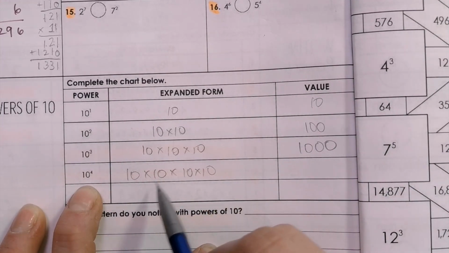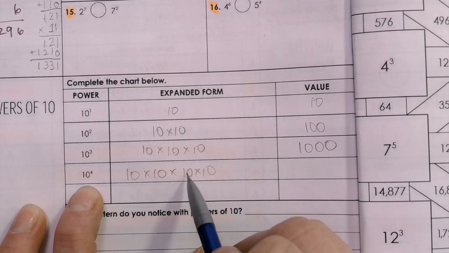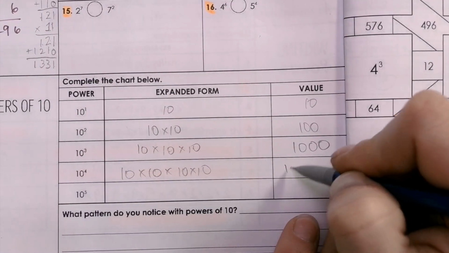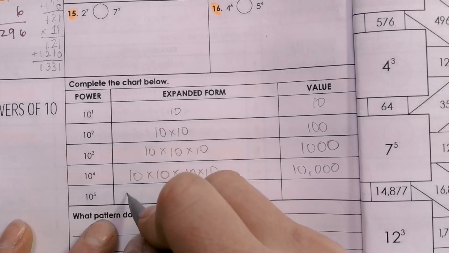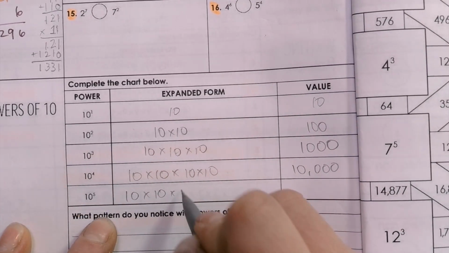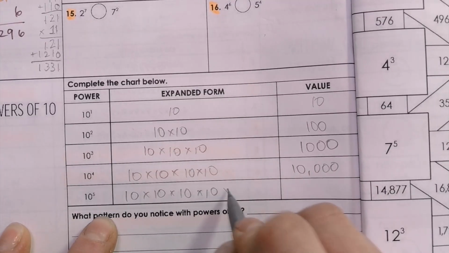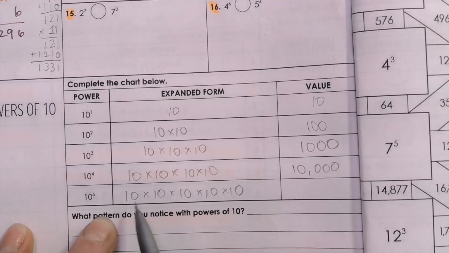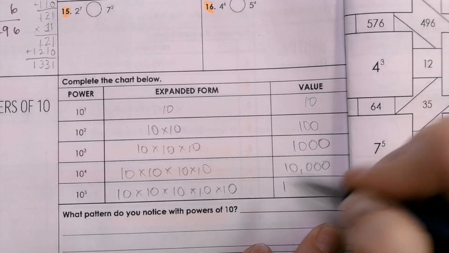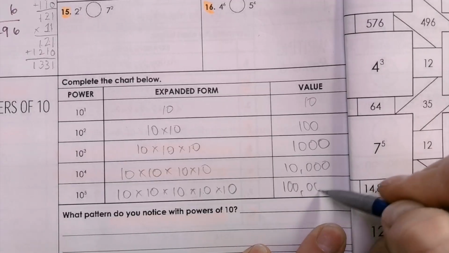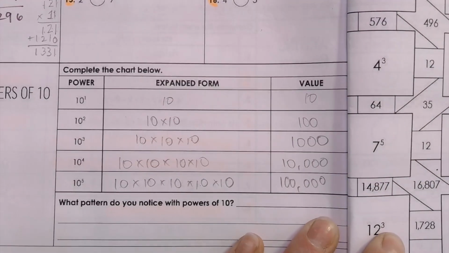This is 100 times 10 is 1,000 times another 10 is 10,000. And finally, 10 times 10 times 10 times 10 times 10. That's 10 to the power of 5. 1, 2, 3, 4, 5 times. And it's going to be 100,000.